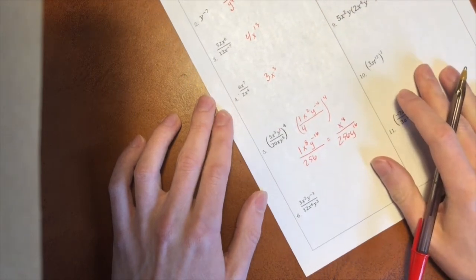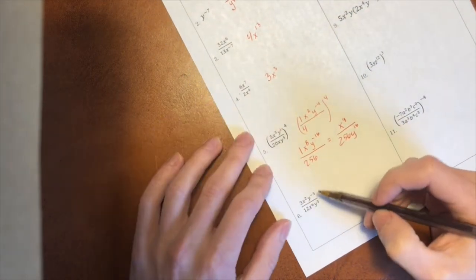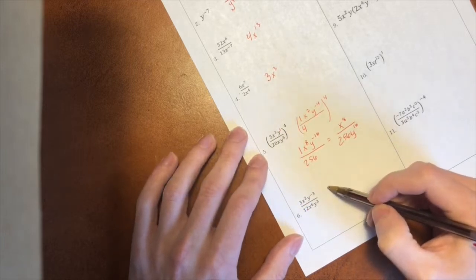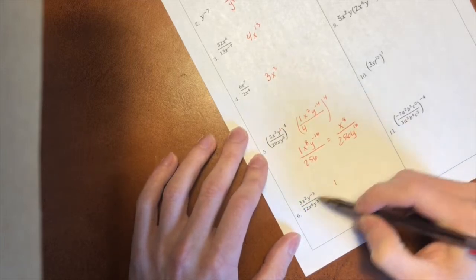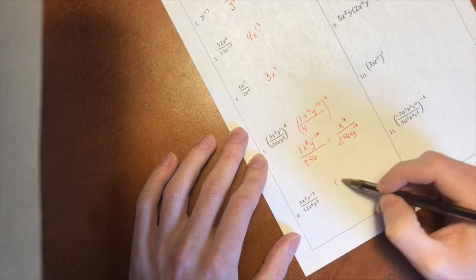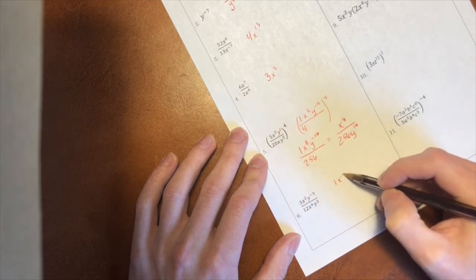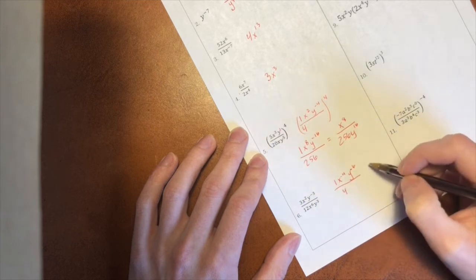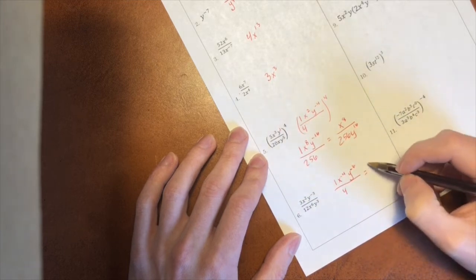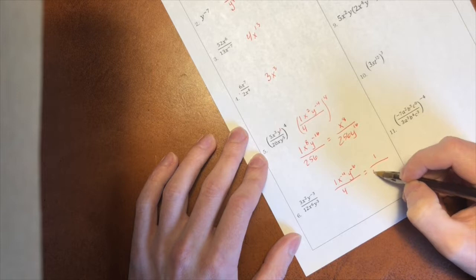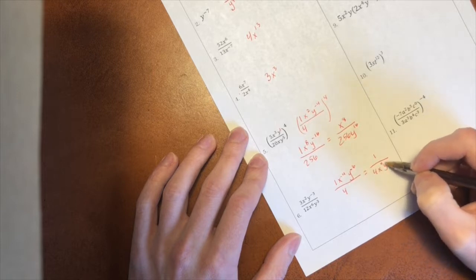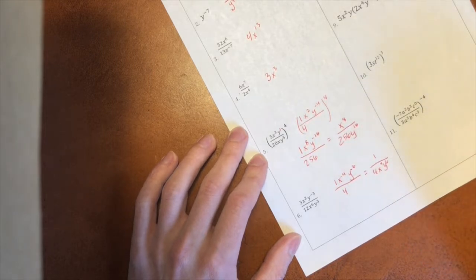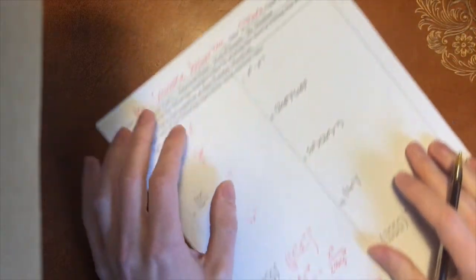Then let's have a look at number 6. Number 6, 3 and 12 are divisible. We're going to say that that is 1 and 4, and then 2 and 6. 2 minus 6 is negative 4, so x to the negative 4th, y to the negative 6th over 4. We don't like these negatives, so we're going to say that this is 1 over 4x to the 4th, y to the 6th. So that's our first column from the homework.